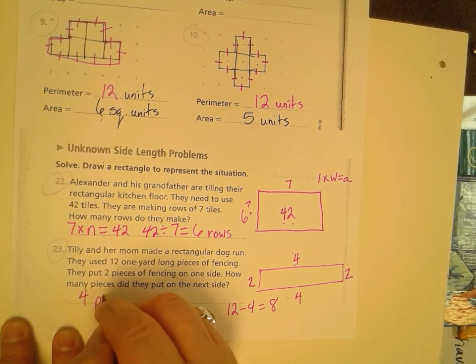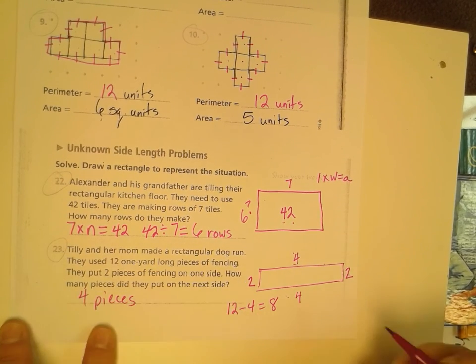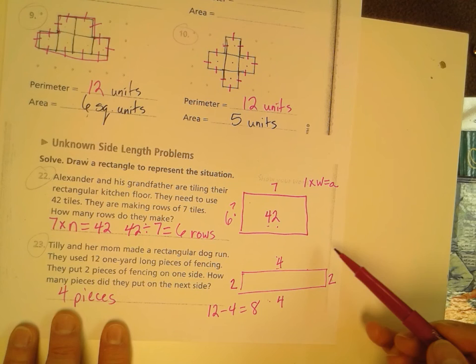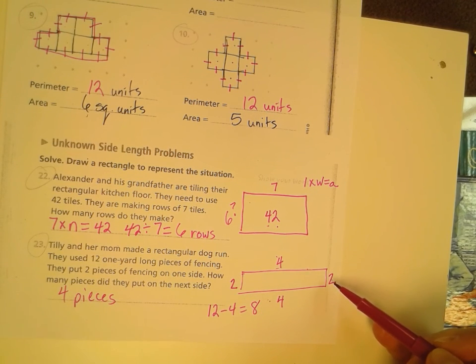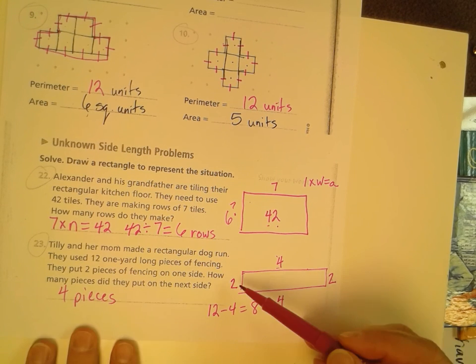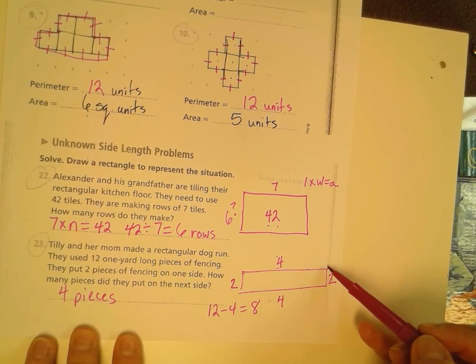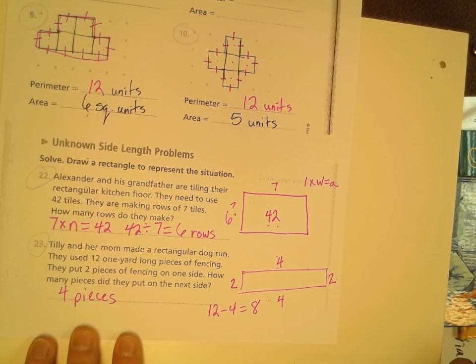4 pieces. Again, for perimeter, remember if you know the length around the outside and you know one of the sides, you can just put that same measurement on the other side. Then you add those together and subtract to see what you have left over for the other 2 sides. All right, go to Think Central and work on our area and perimeter, my friends.